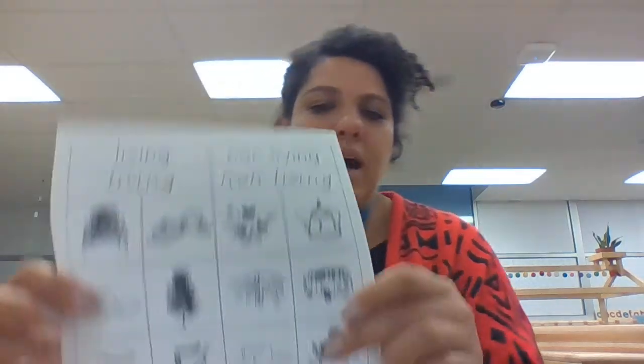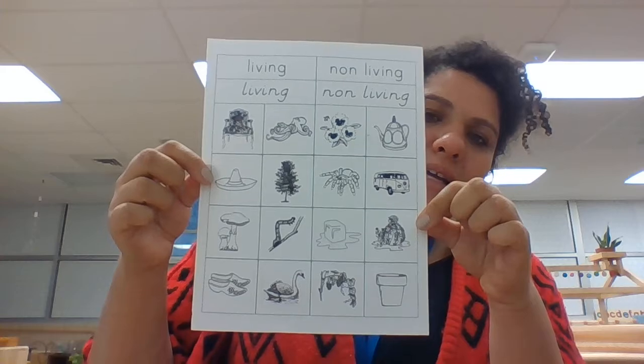So today we are going to start our living and non-living project. I'm going to use my colored pencils today, but you may decide to use crayons. So I need my colored pencils, and out of my envelope, I need this paper. It says living and non-living. Okay, friends, today we are going to color our living and non-living work.